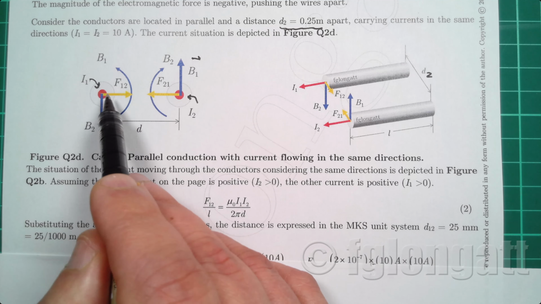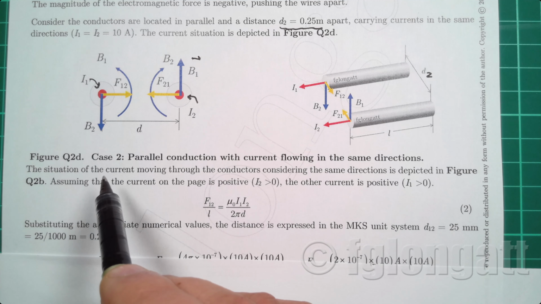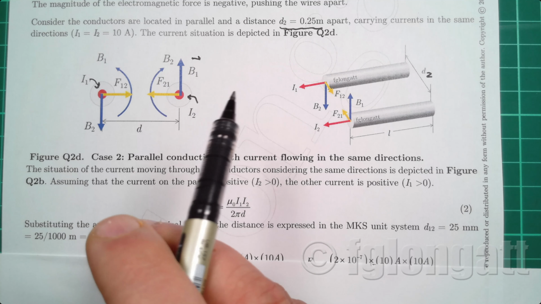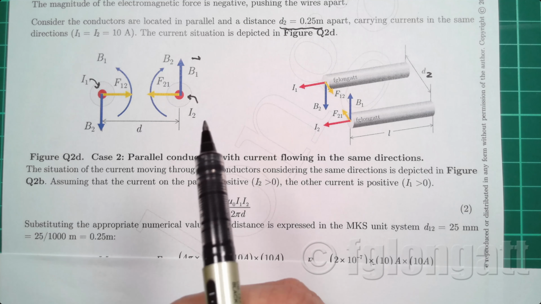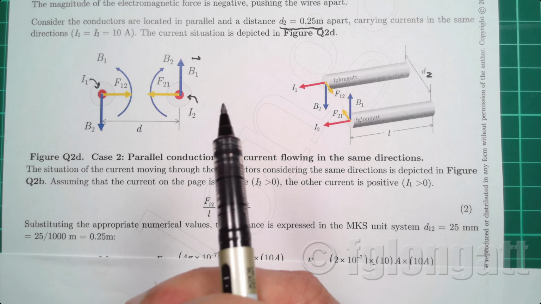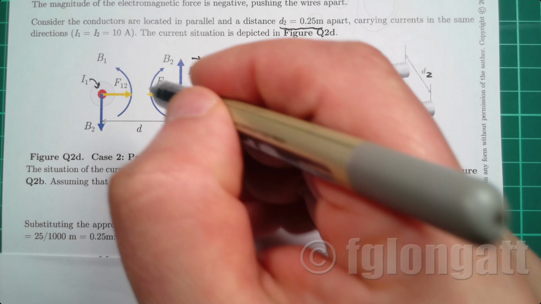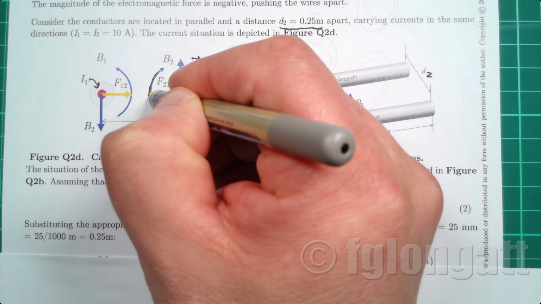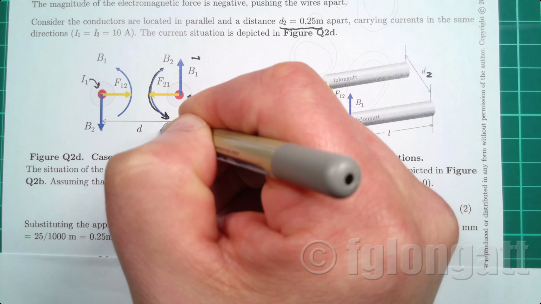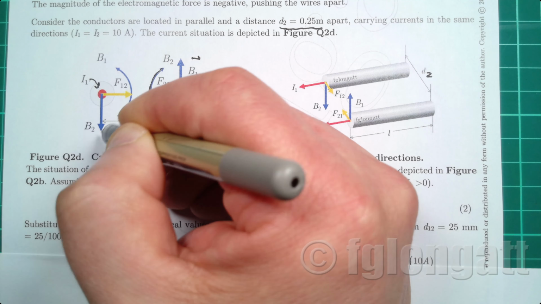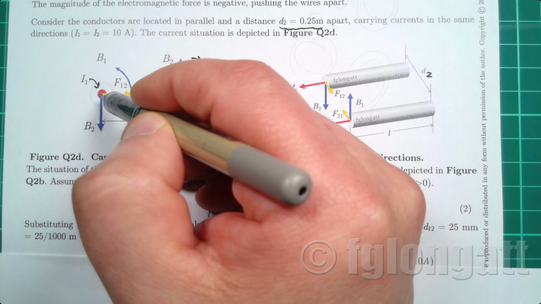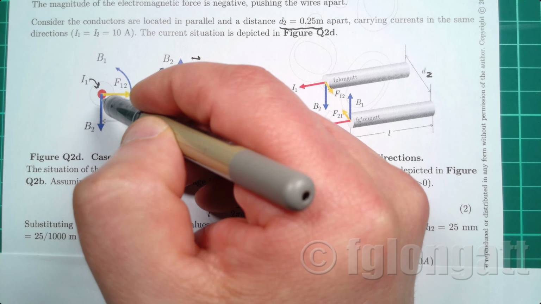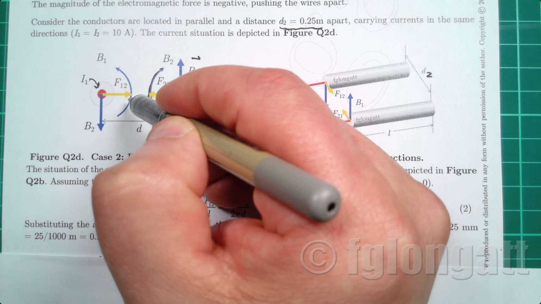And the force over here, you can see that the forces are attracting each other. In this case, this is the direction for B2, the direction for the magnetic flux density here. The interaction between the current and the magnetic flux density creates an attractive force.